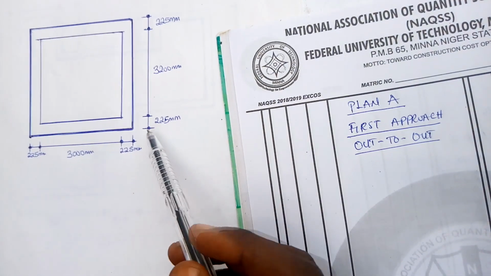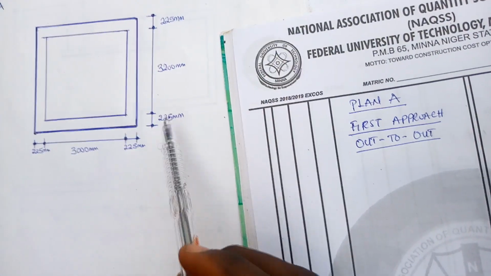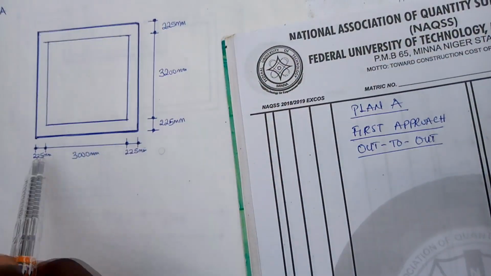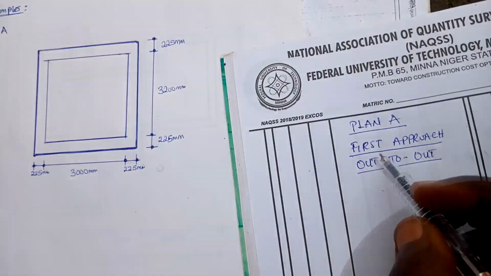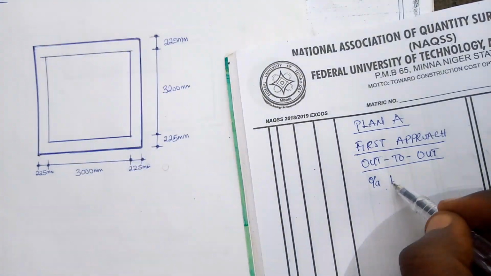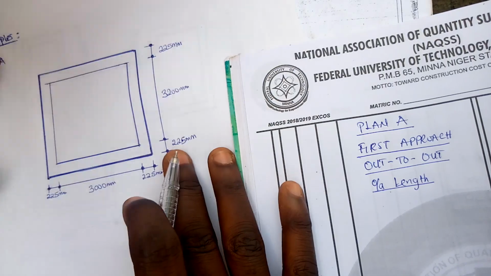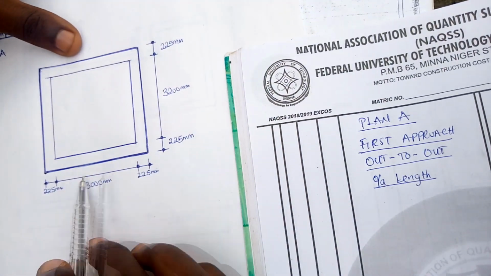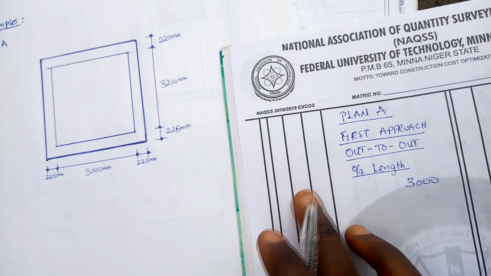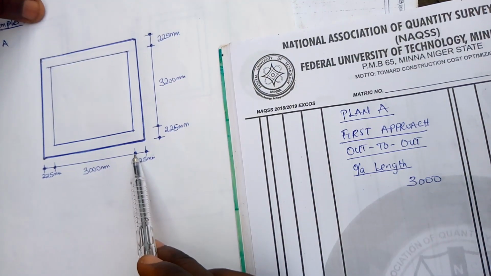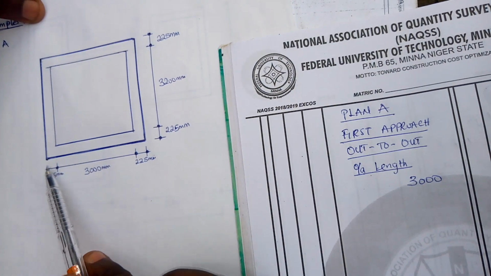In order to ensure that our dimension given in this plan is out to out, I have to determine the overall length of this particular plan, from this point to this point, and the overall width from this point to this point. To get my overall length, I have to pick this length given in to in, which is 3000, and then add this block thickness and this block thickness so that my dimension is given as out to out.